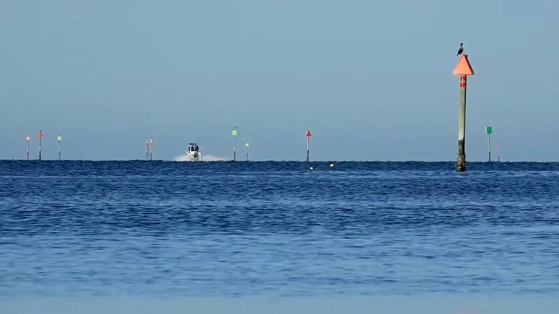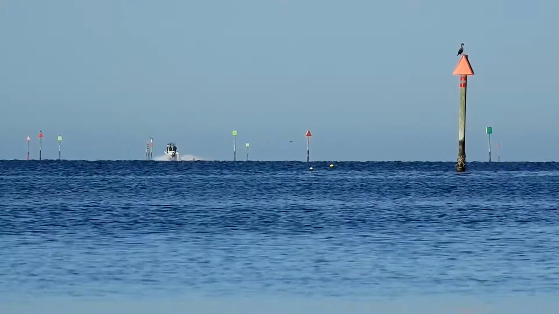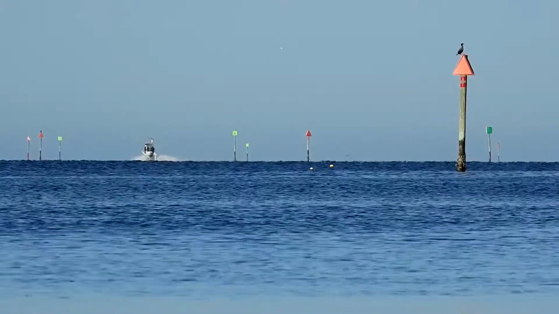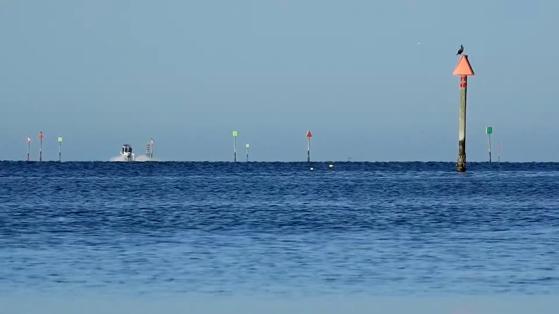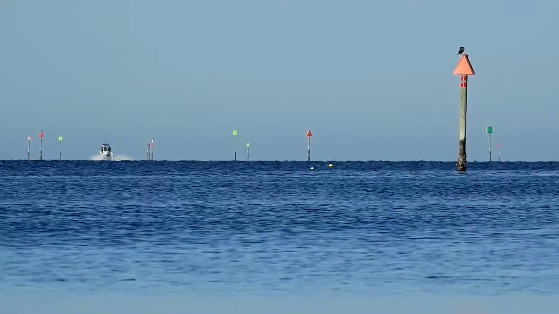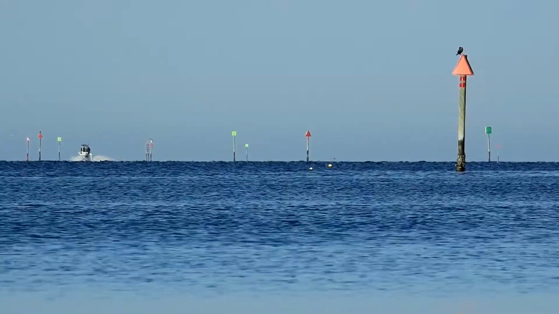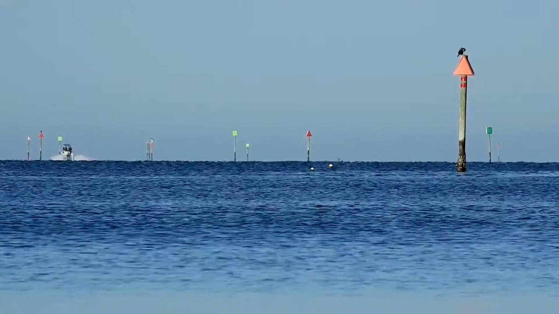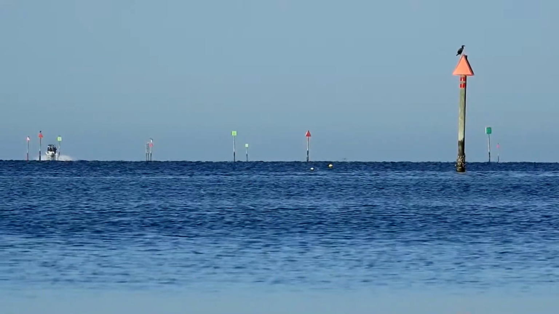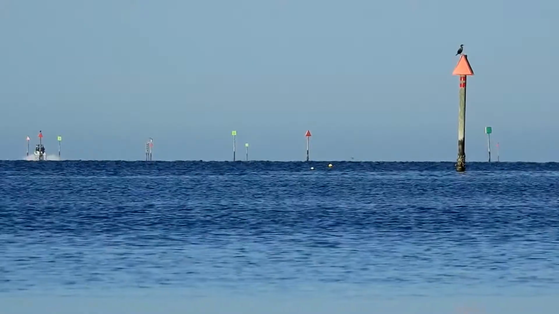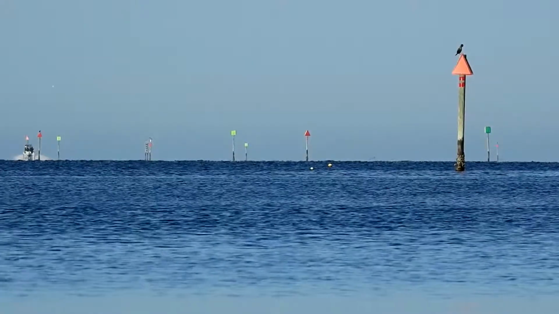I'm going to see if somebody's down here. If not, I'm going to run back to my truck and get my wide angle lens and do a time lapse right here. Be right back.